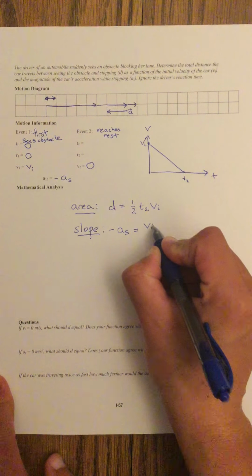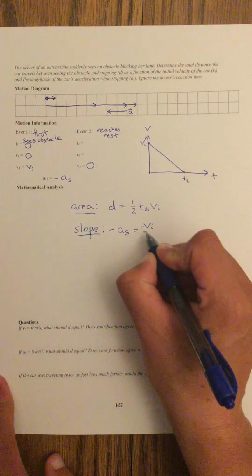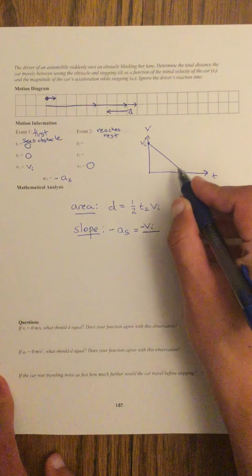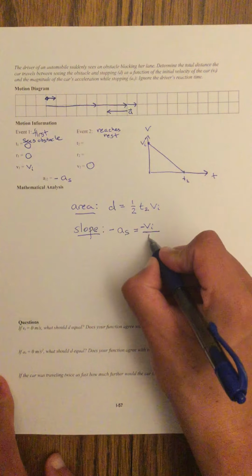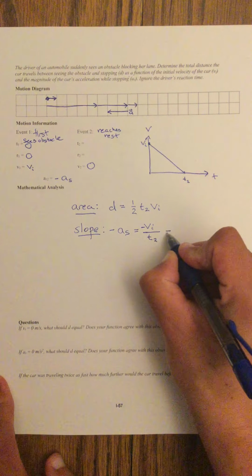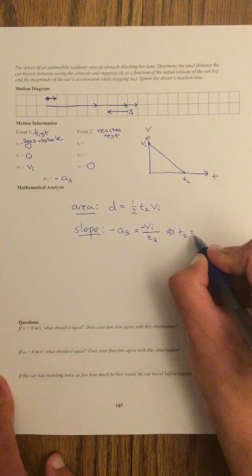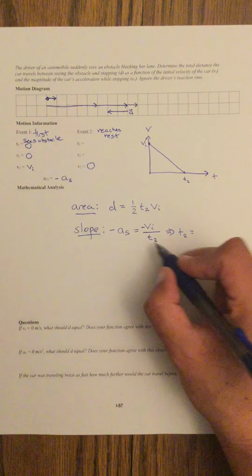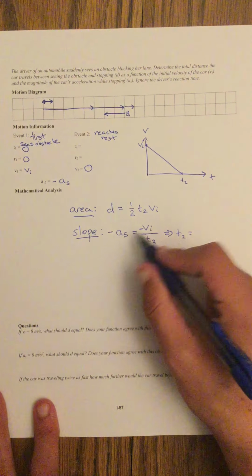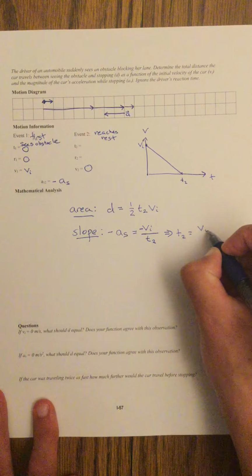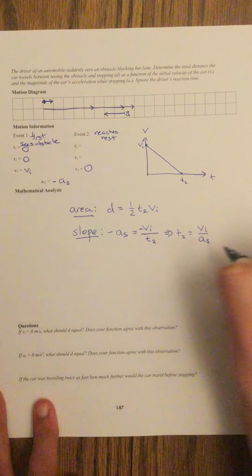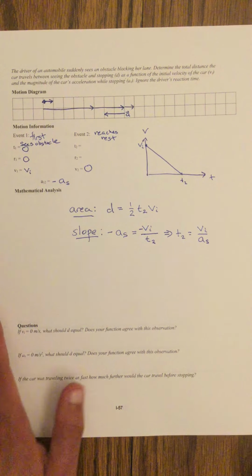This is change in velocity, which is minus VI, so final minus initial, divided by T2. I'm looking for T2 because I want to put that in up there. So T2 is equal to, if I multiply both sides by T2 and divide both sides by negative AS, that's negative VI over negative AS, and the negative signs cancel out.